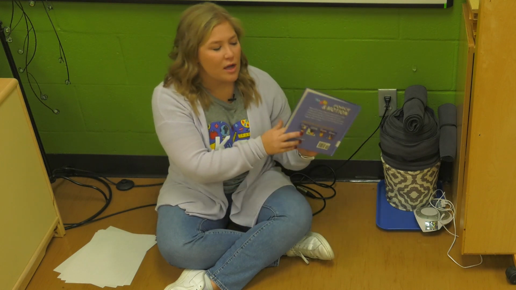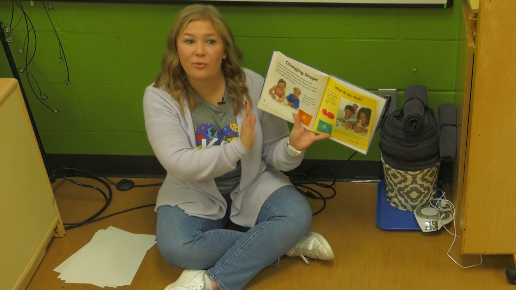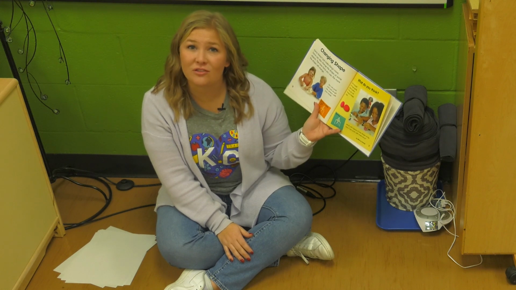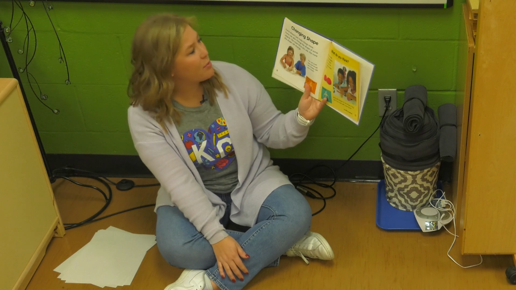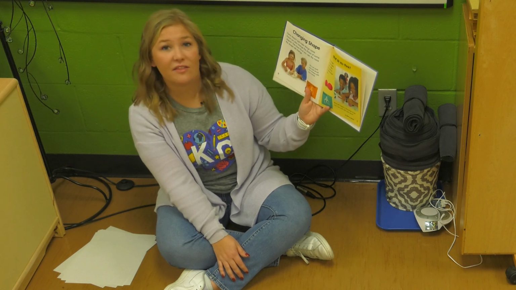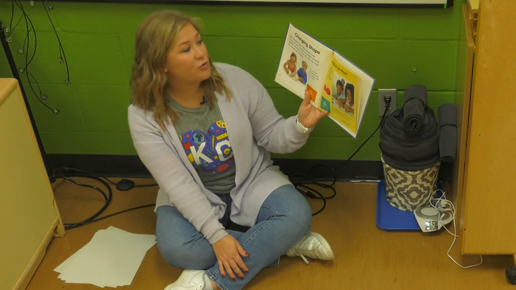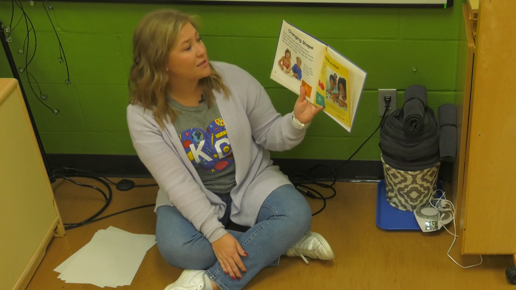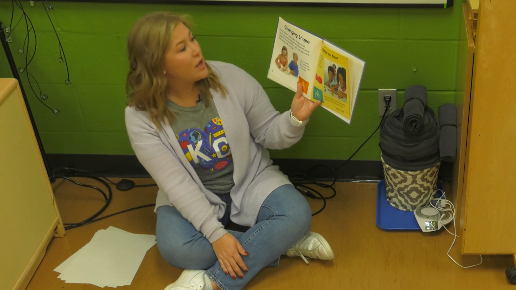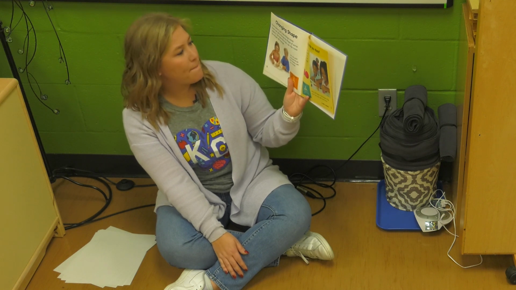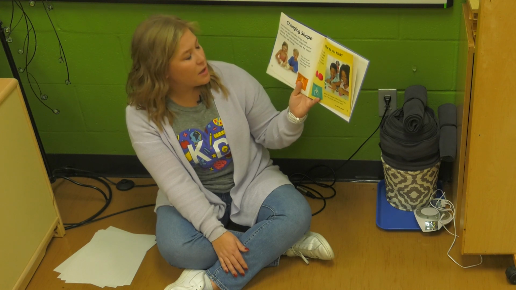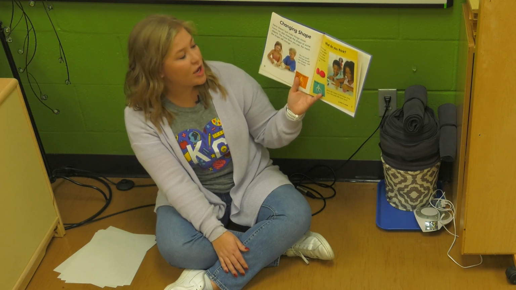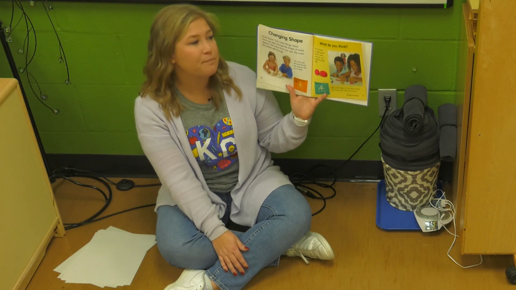In a non-fiction book, I can open up to any page I want and read the information. I don't have to read it from beginning to end like I do a fiction story. Our title of this page is called Changing Shape. Force doesn't just make things move. Force can also change the shape of some objects. The more force you use, the more shape will change. You can push and pull dough into shapes with your hands. So small force equals shape changes a little.